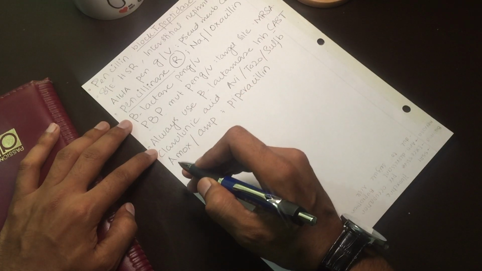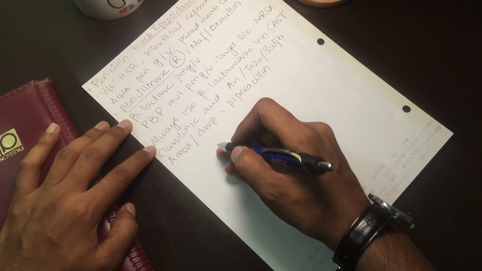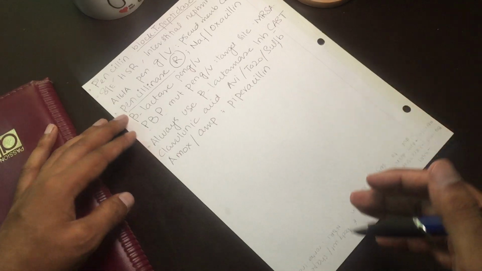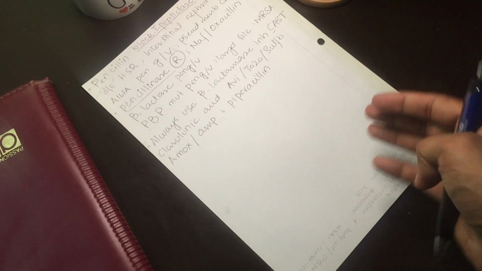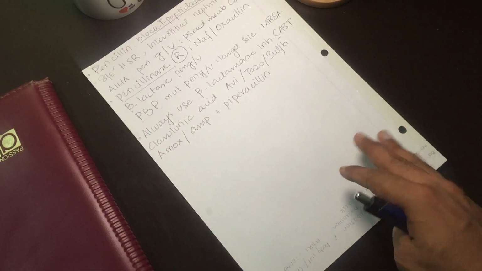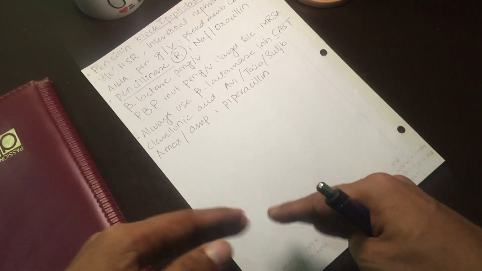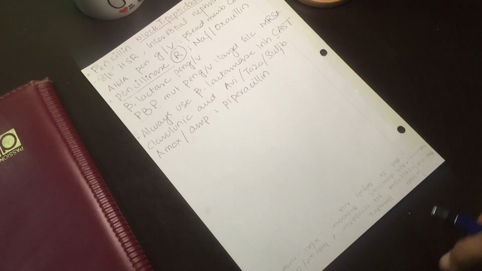So only Amoxicillin, Ampicillin, and Piperacillin we use with tazobactam or sulbactam or clavulanic acid to increase the spectrum of these drugs.